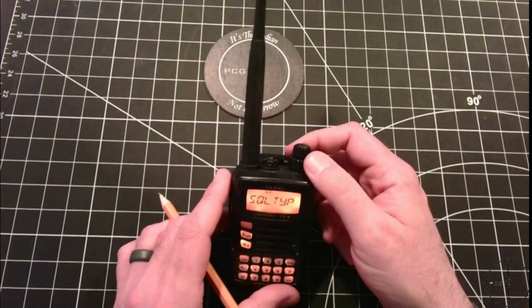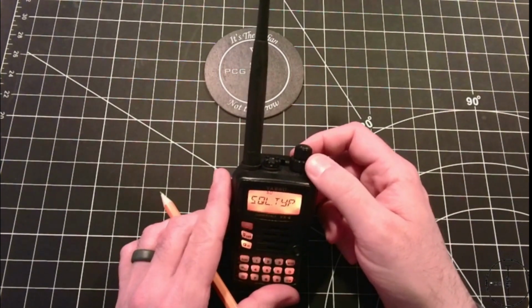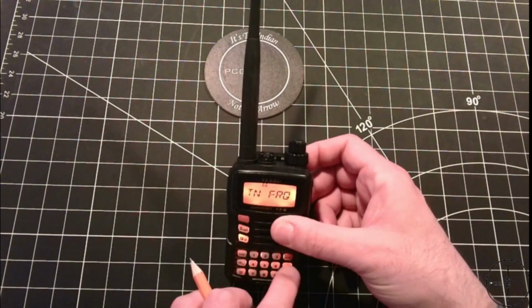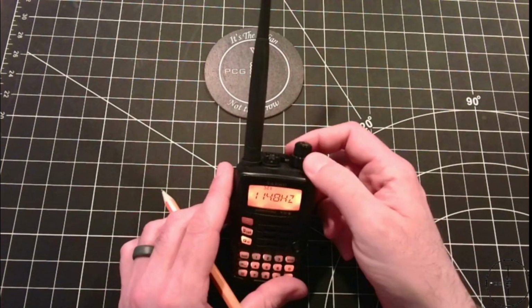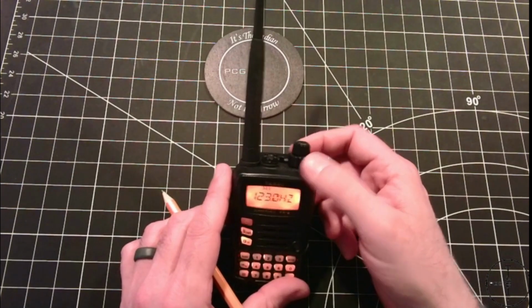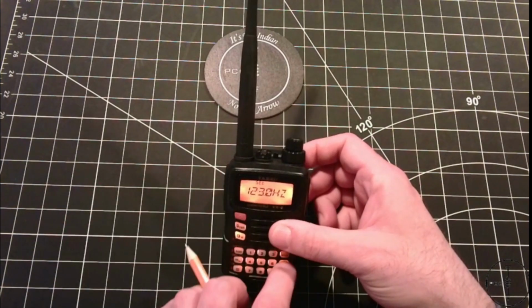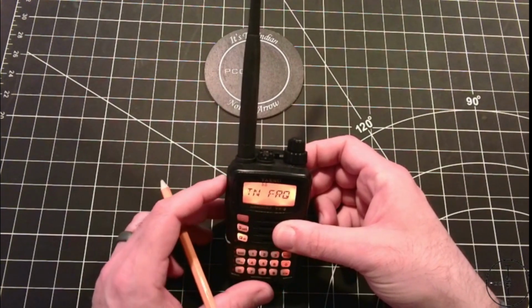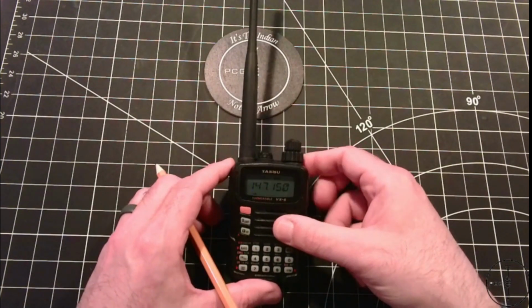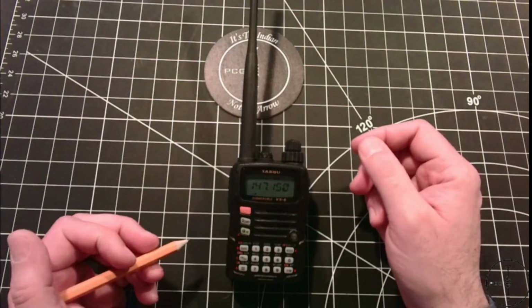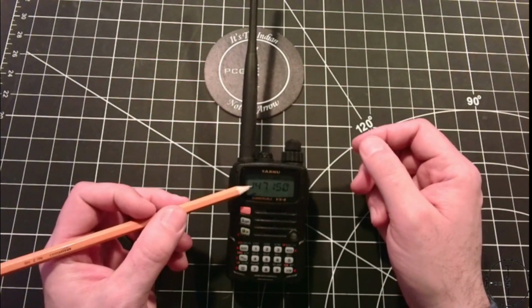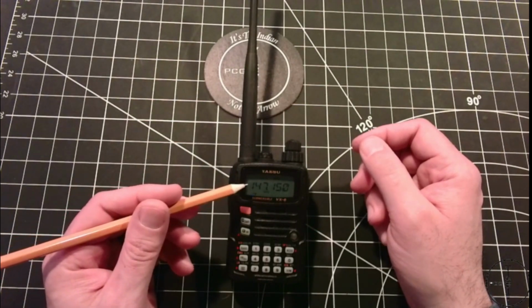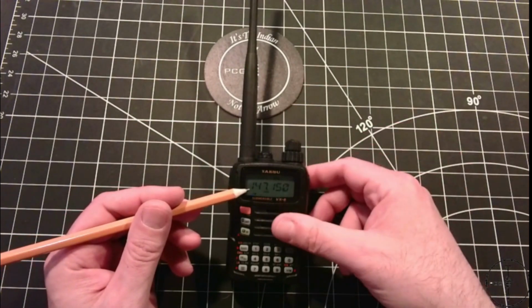And now I need to go to menu item number 66, which is tone frequency. Press set and scroll until I get to 123.0. Press set again, and then press the PTT button to get back to VFO mode. Lastly, I need to save this into channel slot 3, so I will hold down the FW key and then press it again to save it.